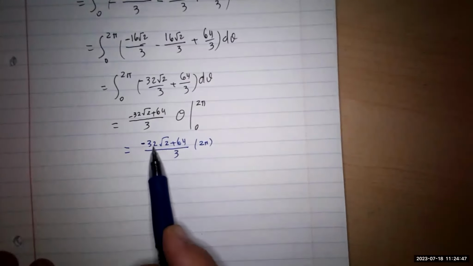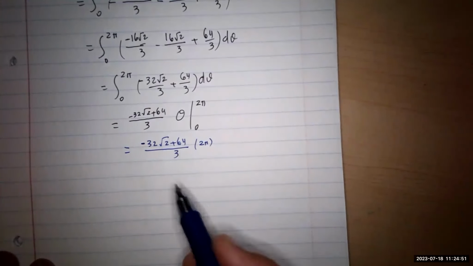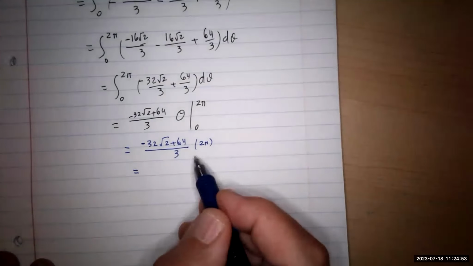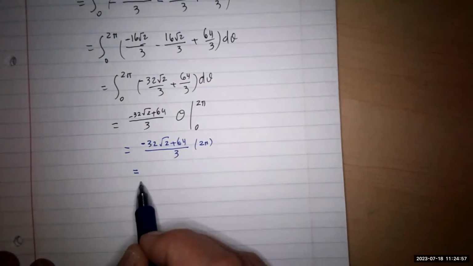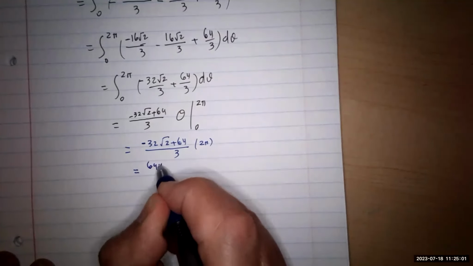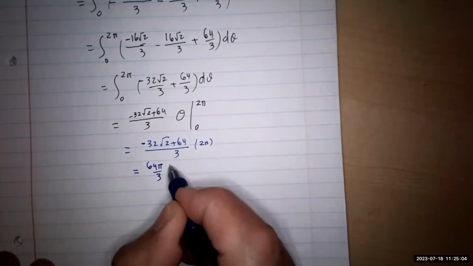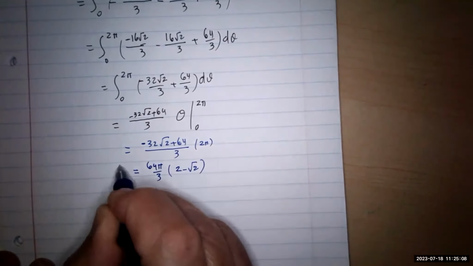Now, if you like, you can pull out the 32, so make it the 64. You see, this is the way you can do it. You can multiply this one inside. So 64 pi over 3, and this is going to be 2 minus radical 2. So this would be the volume.